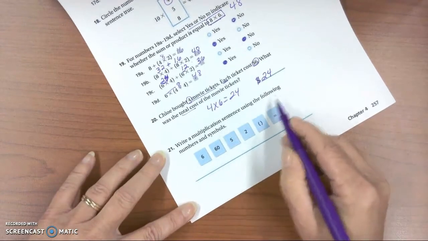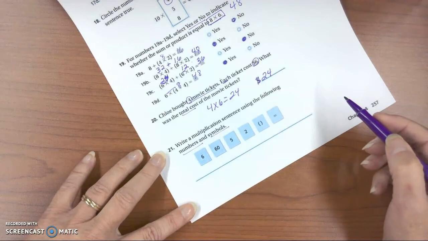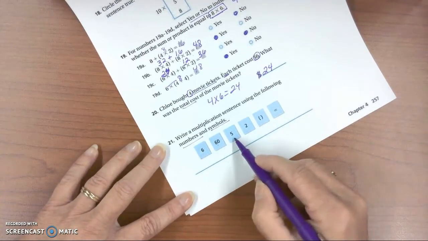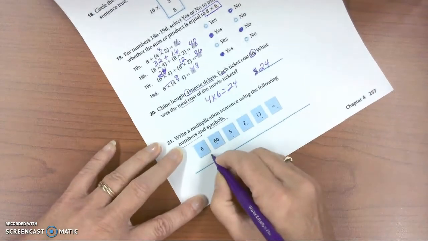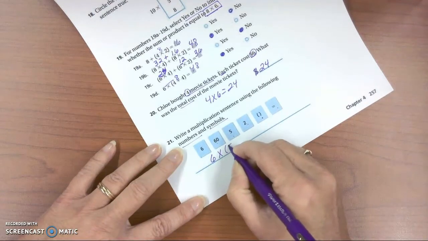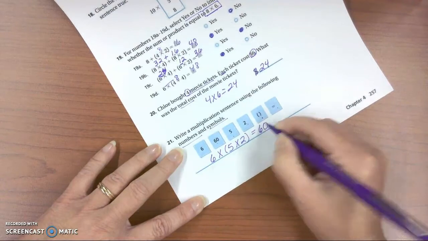Write a multiplication sentence using the following numbers and symbols. So we need to write a multiplication sentence using the following numbers and symbols. So we have 6, 6, 5, 2, parentheses and equals. So I'm going to say 6 times 5 times 2 equals 60.